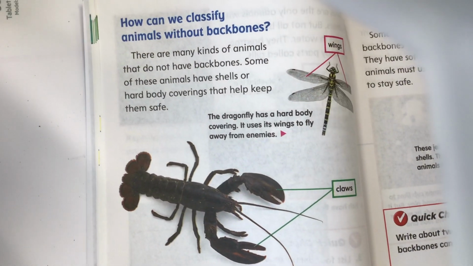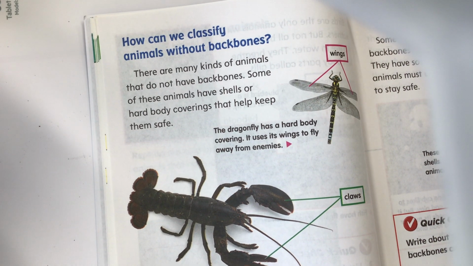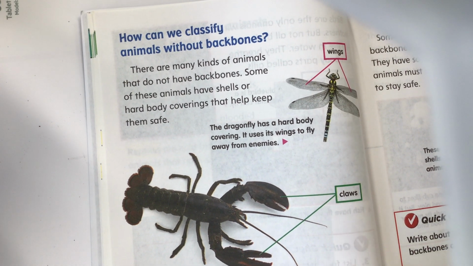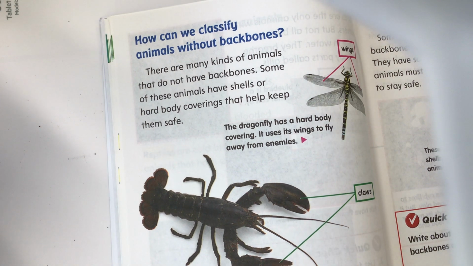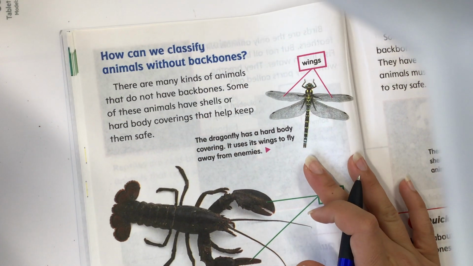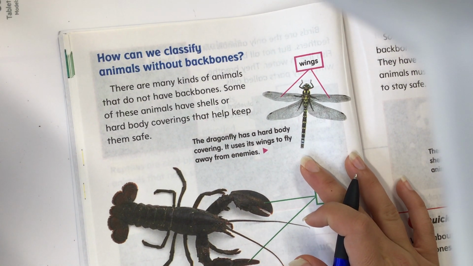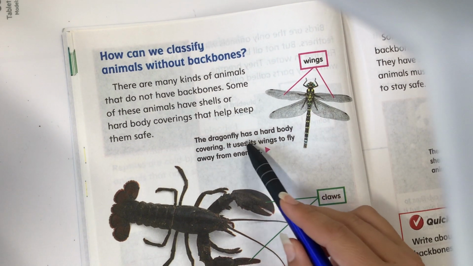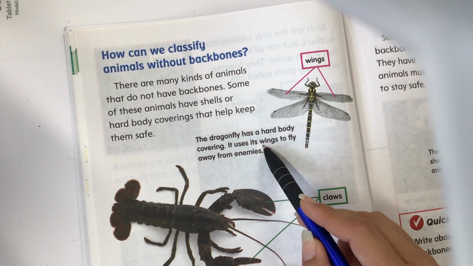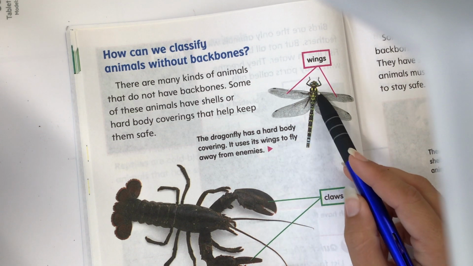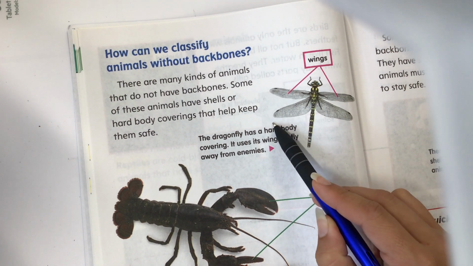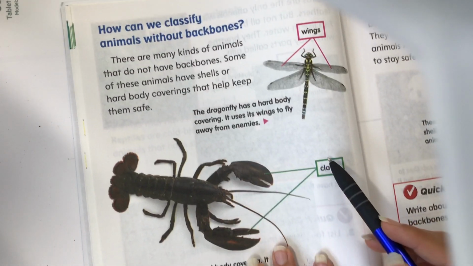Page 28. How can we classify animals without backbones? There are many kinds of animals that do not have backbones. Some of these animals have shells or hard body coverings that keep them safe. The dragonfly has a hard body covering. It uses its wings to fly away from enemies. So here's the hard body covering, and then it has wings to fly.